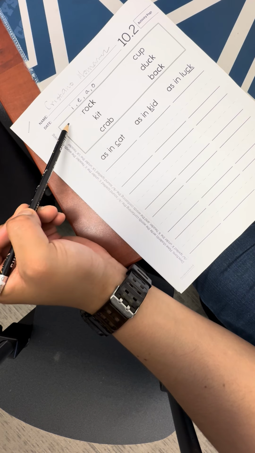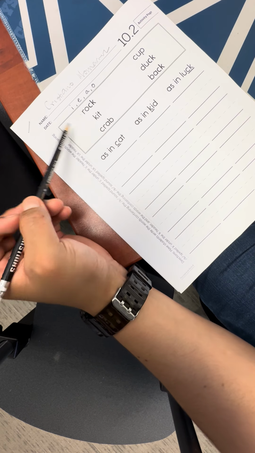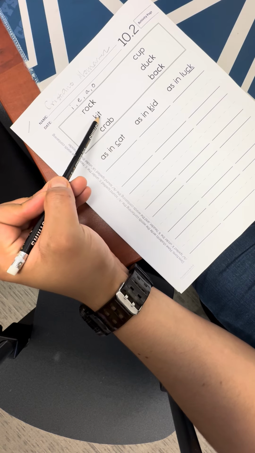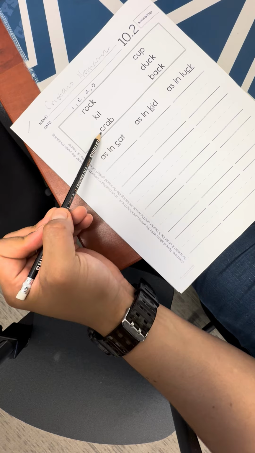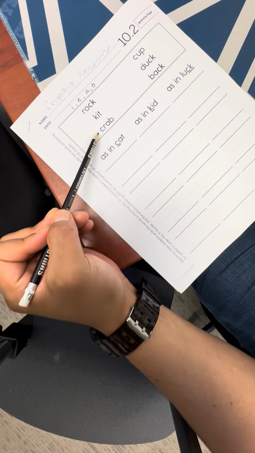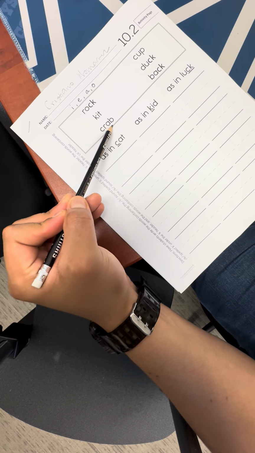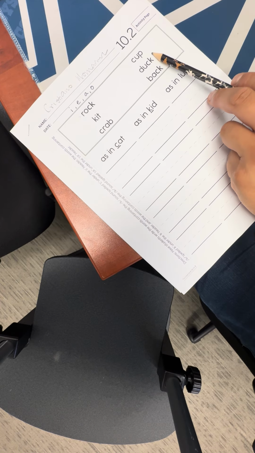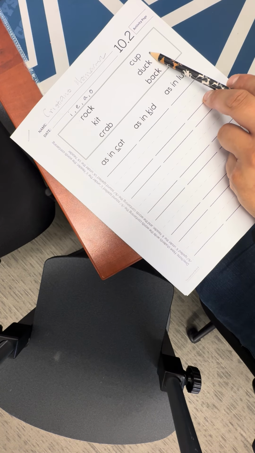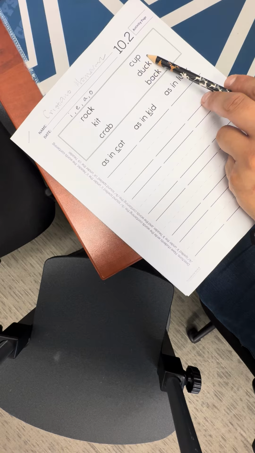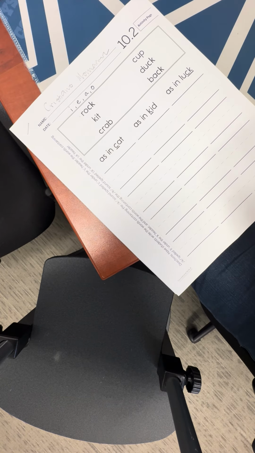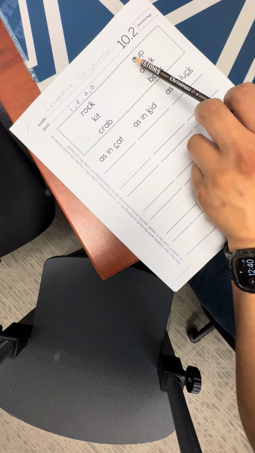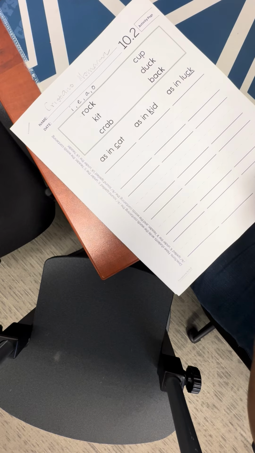Rock, rock, kit, kit, crab, crab, cup, cup. Notice how I'm putting in a focus on the beginning or the ending of the word so you can hear the sound of what that letter or team makes.